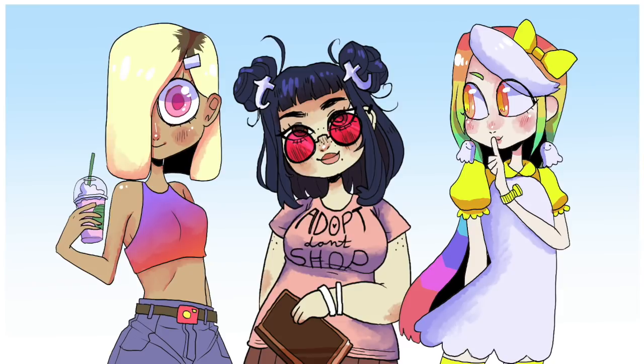So on the left there is Instabelle. In the middle is Tumblrina, which is actually like a mean name people call girls from Tumblr, but I'm taking it back, and it's going to be her name. And then of course Snapcat, which I told you guys earlier. Oh, I forgot to mention that there's a watch on Snapcat's wrist because she's always timing how long you've seen the photo so that she can destroy it.